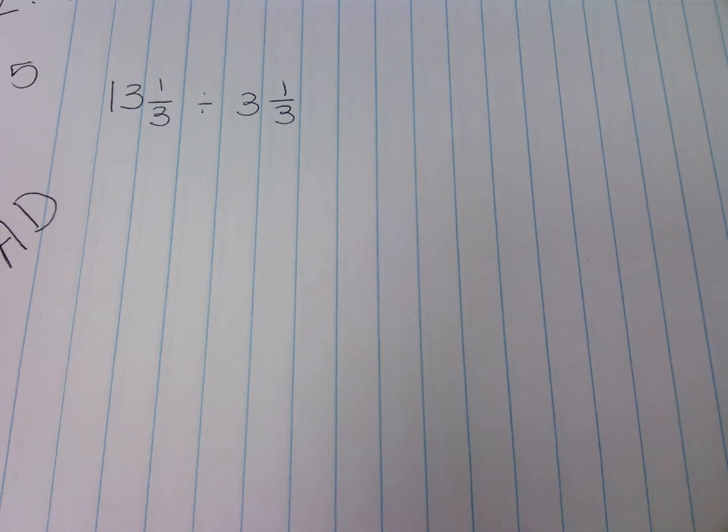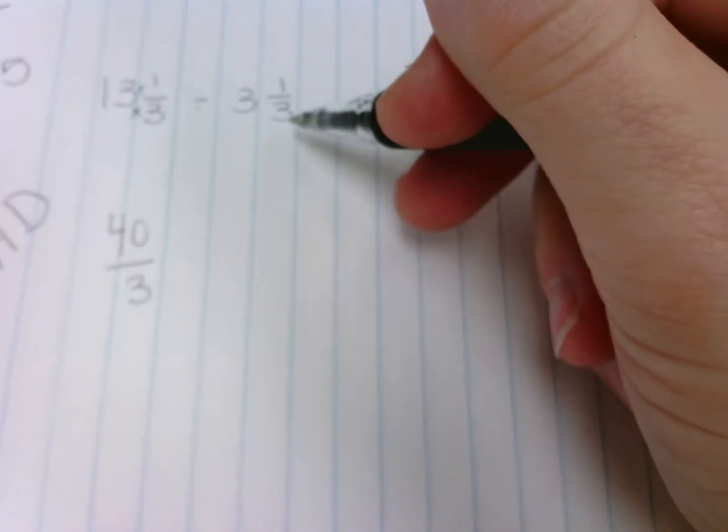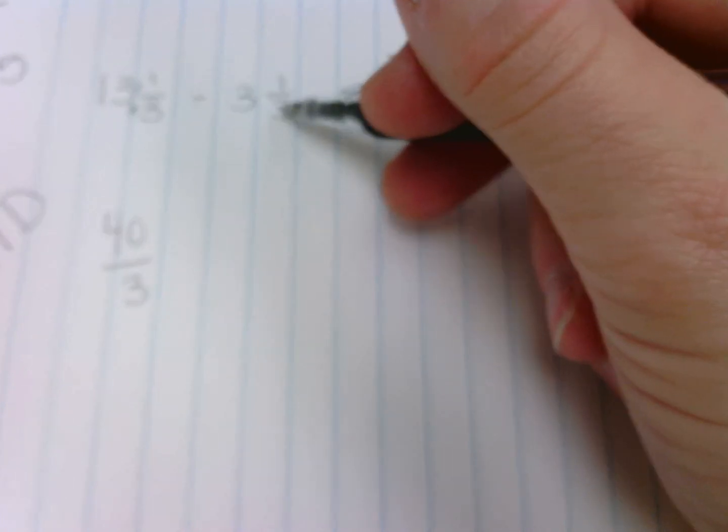13 times 3 equals 39, so I multiplied it. Now I need to add it to the top. Well, 39 plus 1 equals 40, so this is 40 over 3. Now I need to make this number mad as well. So 3 times 3, see where I'm getting this from? 3 times 3 equals 9, and then I have to add it to the top, which is 1. So 9 plus 1 equals 10. So it is 10 over 3. There we go.